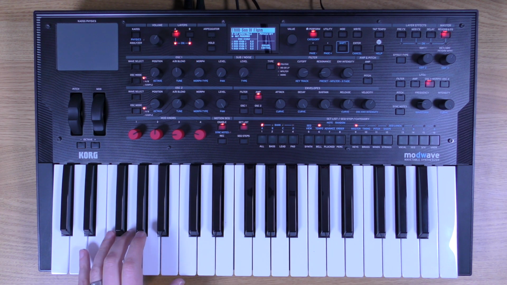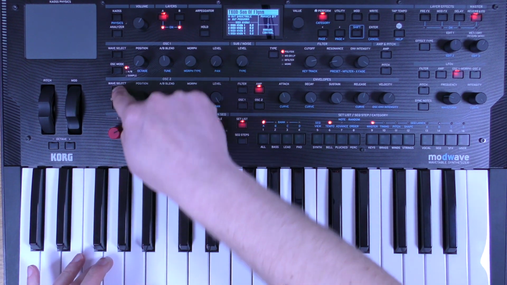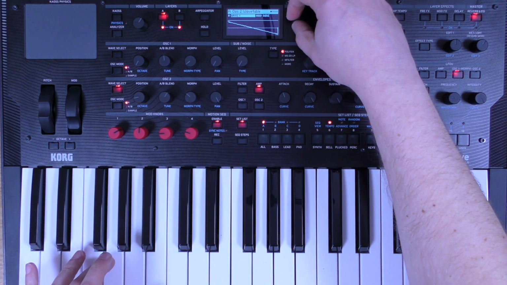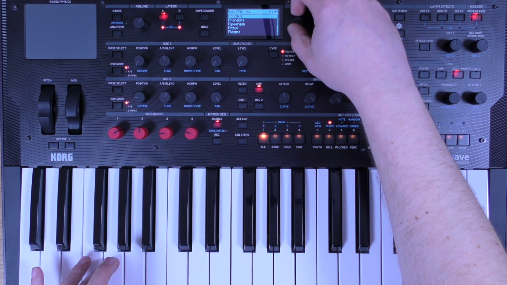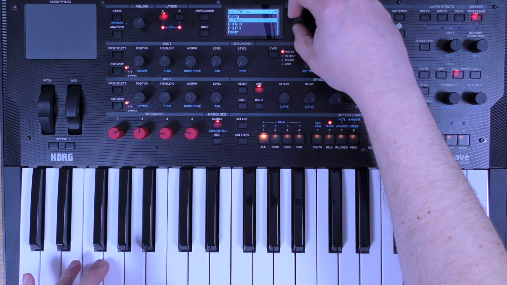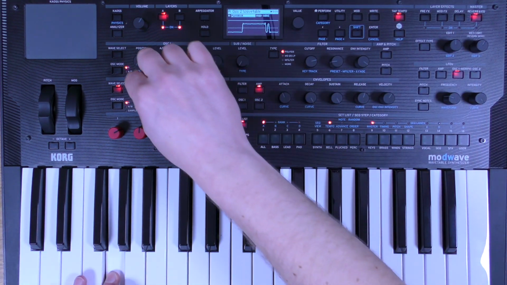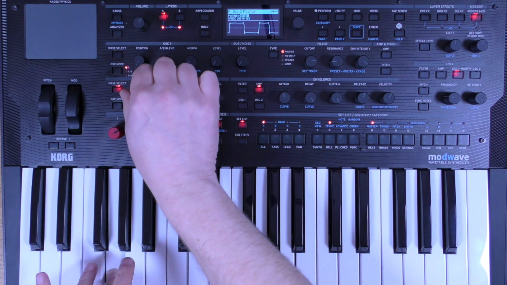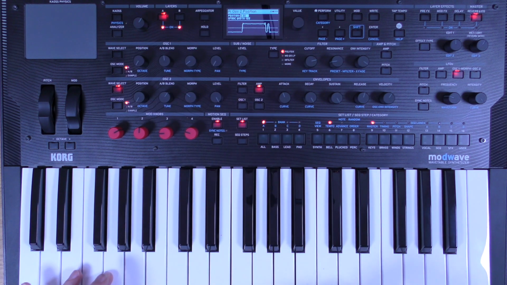Now I'm going to start doing some of the voicing for you so you can see how it's built up. First of all, on oscillator 2 here, I'm going to go into my wave selects and select a different wavetable. We've just got our basic there at the moment. I'm actually going for a PWM type sound. Pulse Width Mania it's called. And obviously I can change the position there to alter the sound.